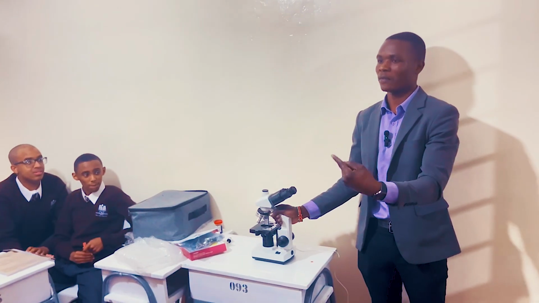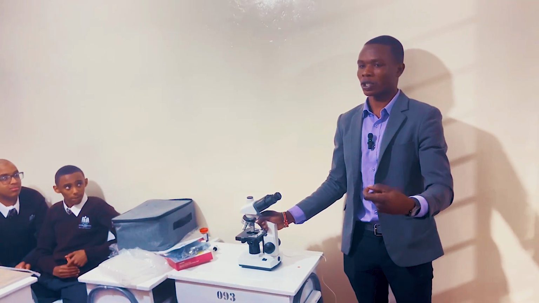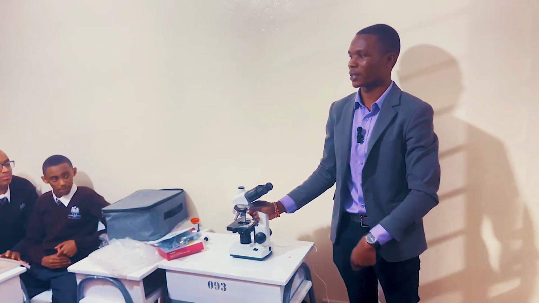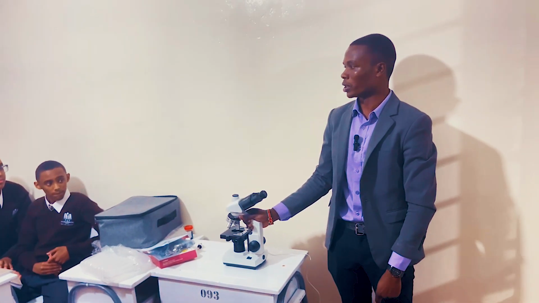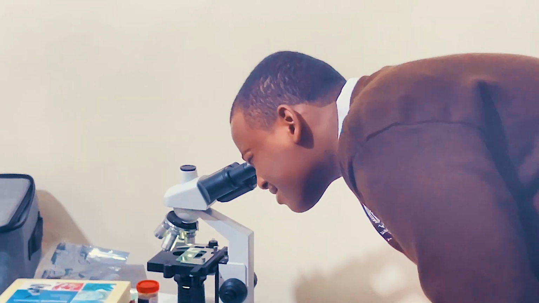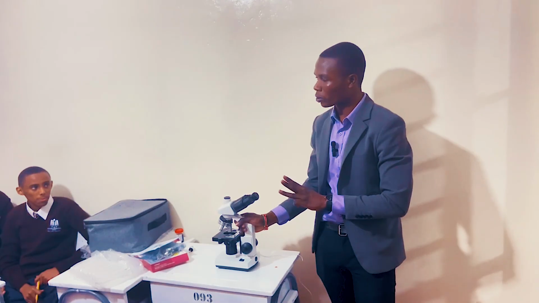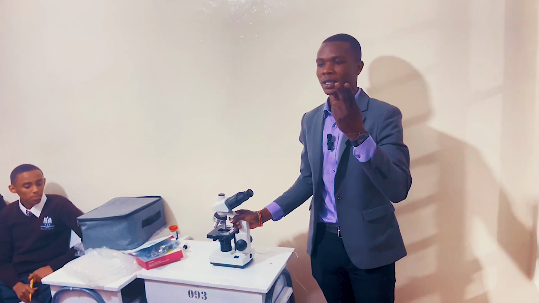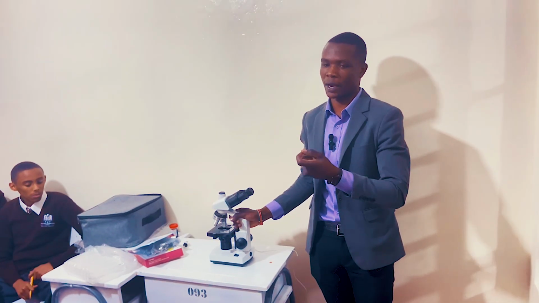And we said light microscope uses light to magnify objects, okay? Electron microscope uses electrons to magnify objects. Is that okay up to that point? Good. So today we have a light microscope here, and we want to see the procedure of using a light microscope and how to prepare specimen to be viewed under light microscope.